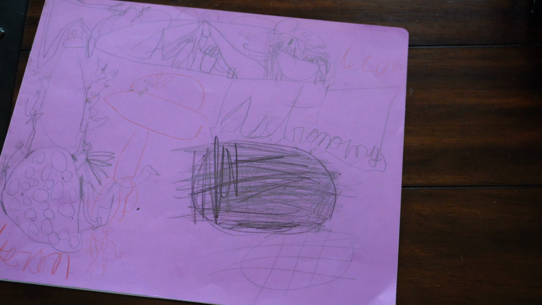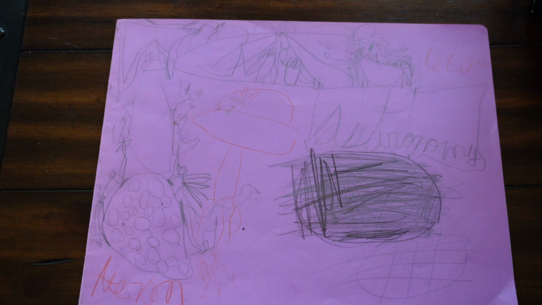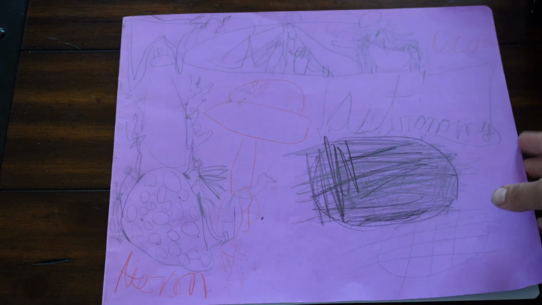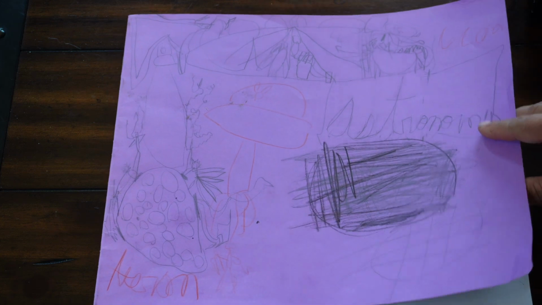Let me show you my second grader's work, because obviously it's a little different. He is younger. He's also just not as confident in his drawing and writing. So I just wanted to show you the different levels that they were at. I helped him spell, and I did have him write astronomy, so that is his handwriting there.